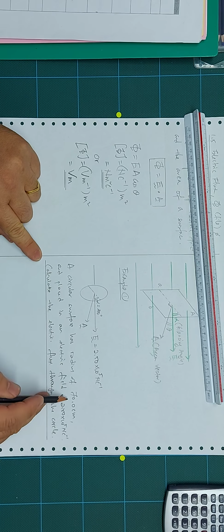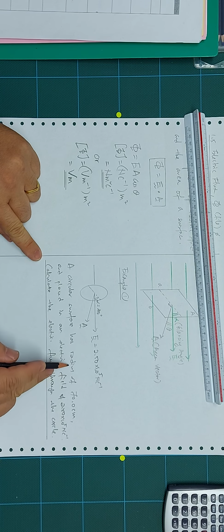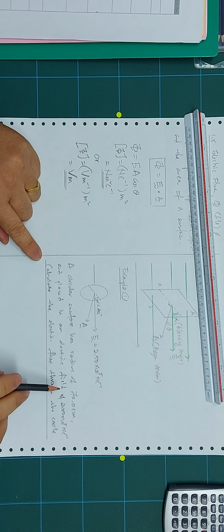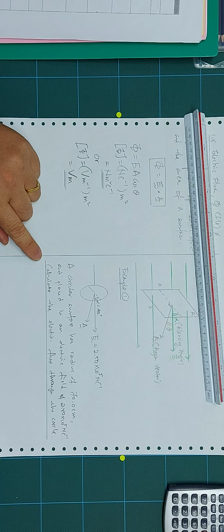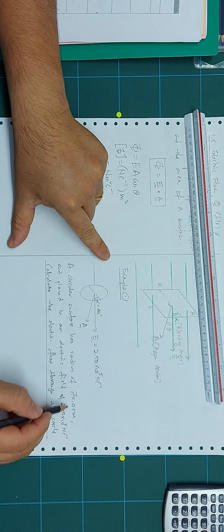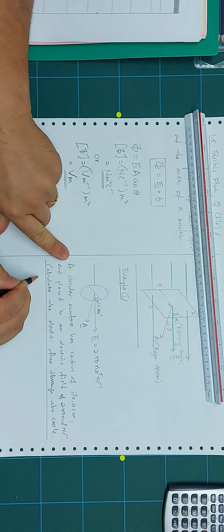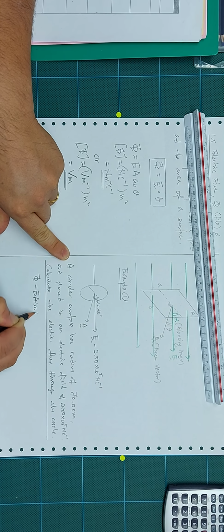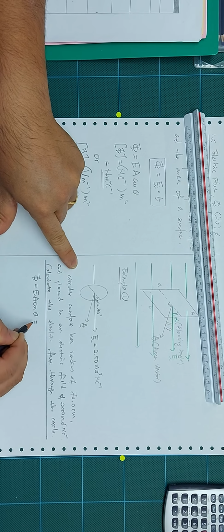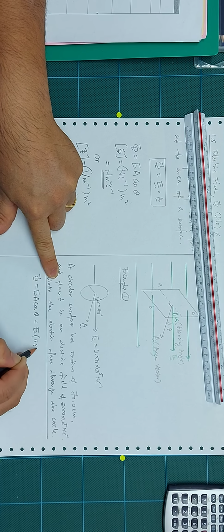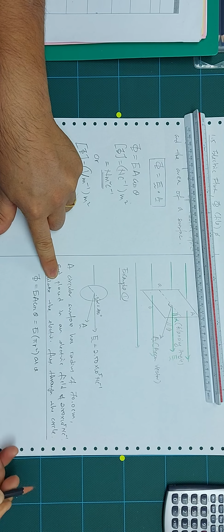First, you have a circular surface of radius 70 cm. So that means you need a formula to calculate the circular surface area, which is pi r squared. But this one is 70 centimeter, you have to change to meter later on. So first we write down the formula. It is E A cosine theta. So we put in the value E first, E, and A is pi r squared, and then cosine theta.